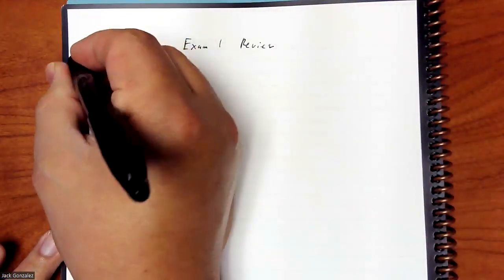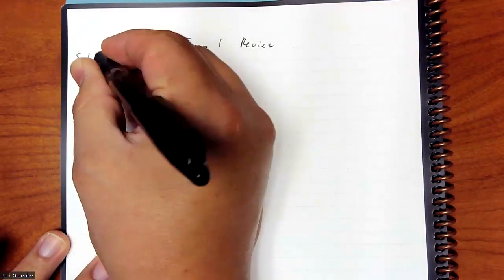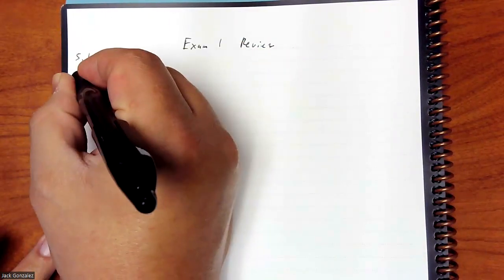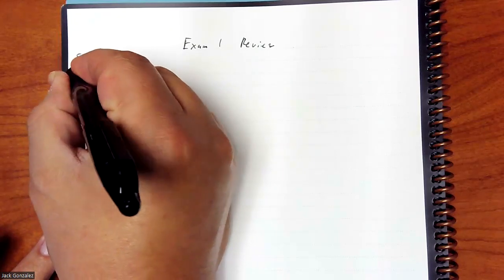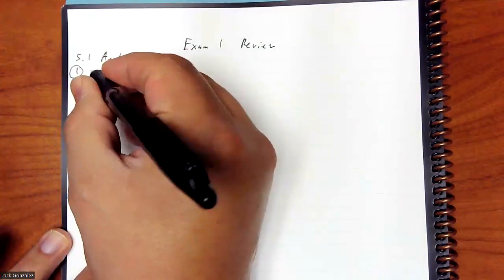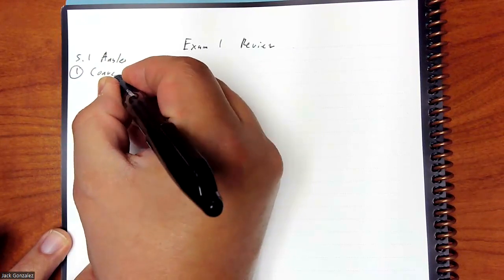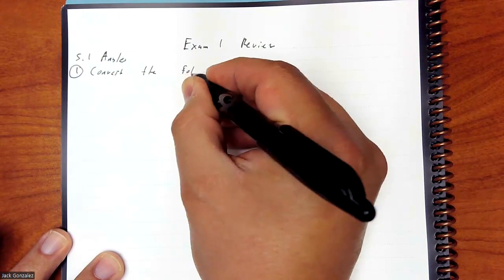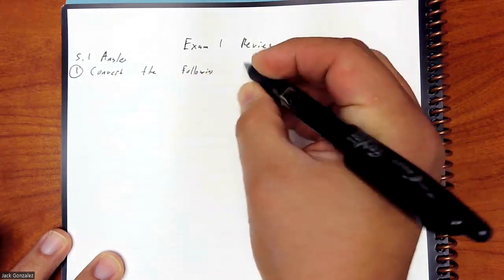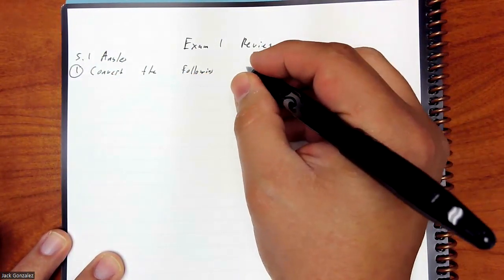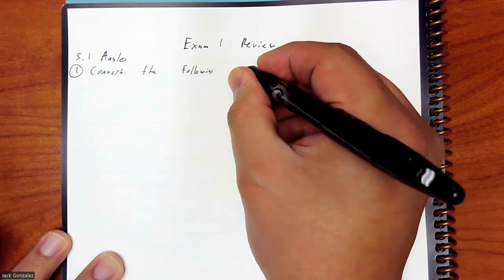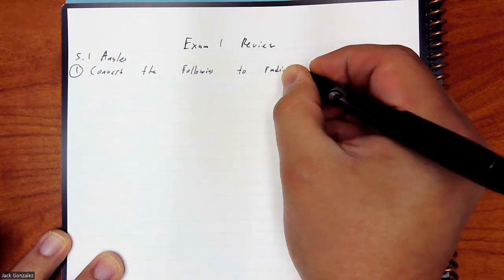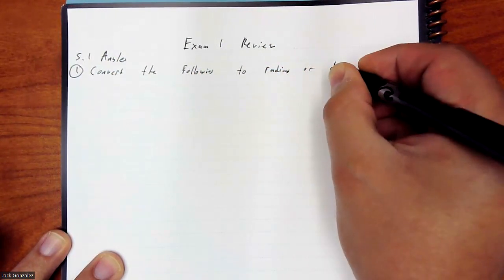So 5.1, the main thing I'm looking for, question 1, is be able to convert angles. So convert the following to radians or degrees.